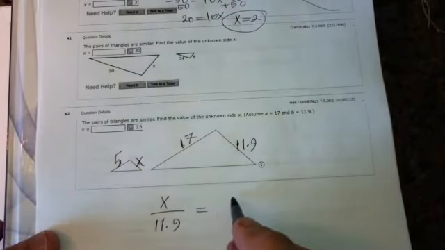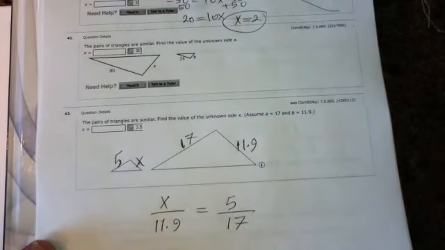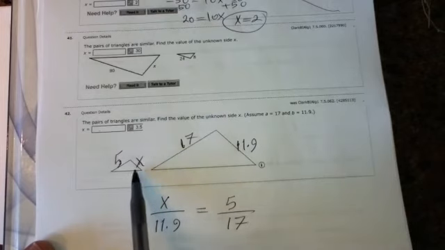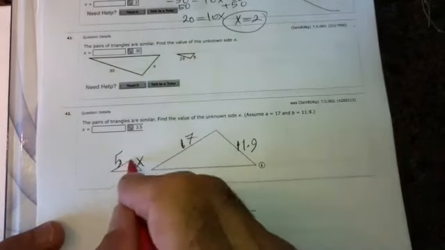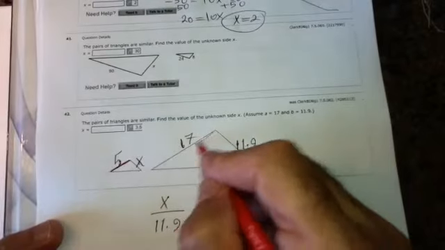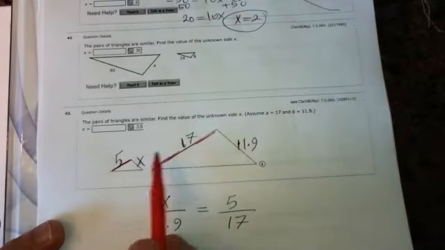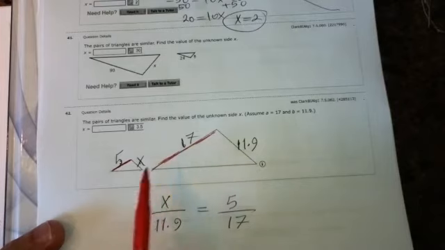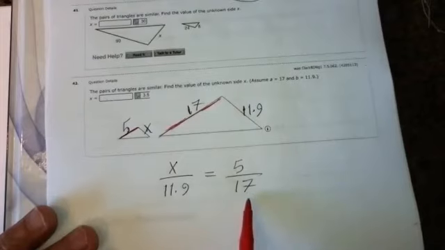5 over 17. See, when you start with the small one, you just say x over 11.9 because these two are similar triangles, and 5 and 17, okay? So these two, 5 and 17, are similar sides. X and 11.9 are also similar sides. Now I need to solve this equation.